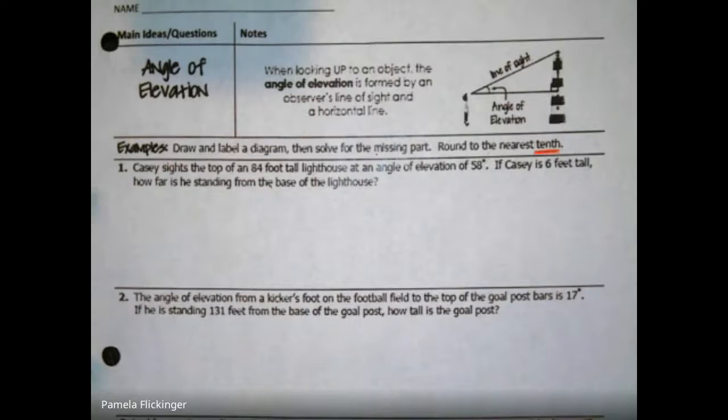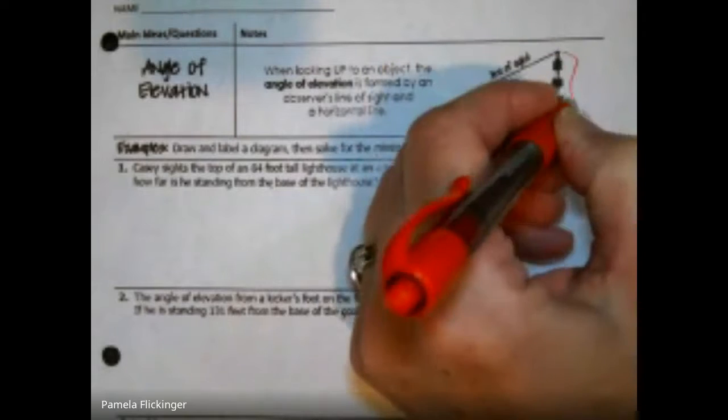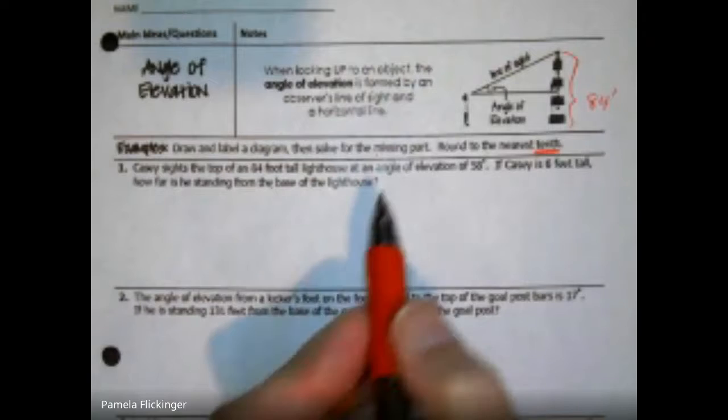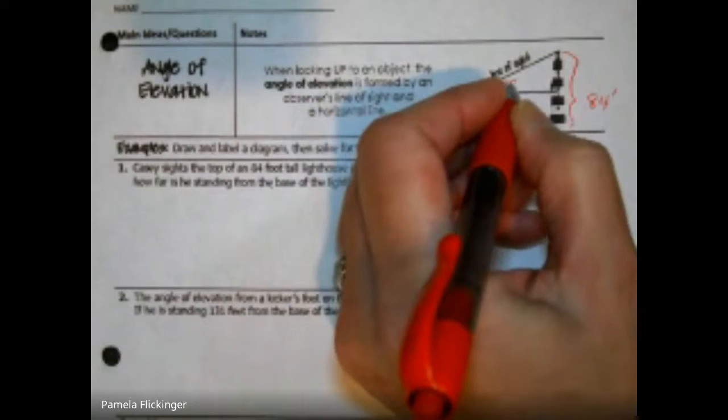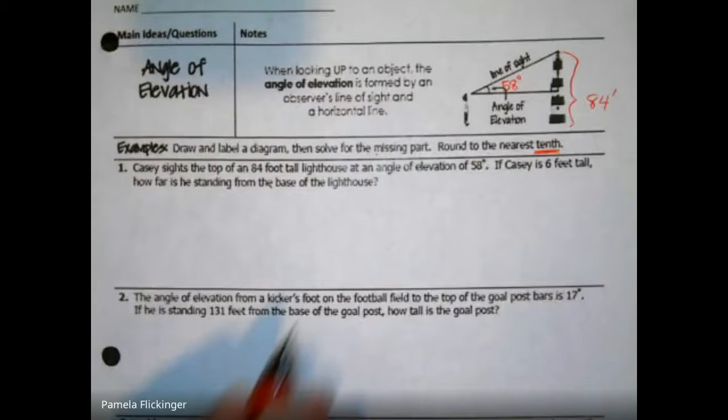So for the first one, it says Casey sights the top of an 84-foot lighthouse at an angle of elevation of 58 degrees. Casey is 6 feet tall. How far is he standing from the base of the lighthouse? So this picture up here actually goes with this first problem. So we know that the whole lighthouse, the whole thing, is 84 feet. The angle of elevation is 58 degrees, and that Casey is 6 feet tall.